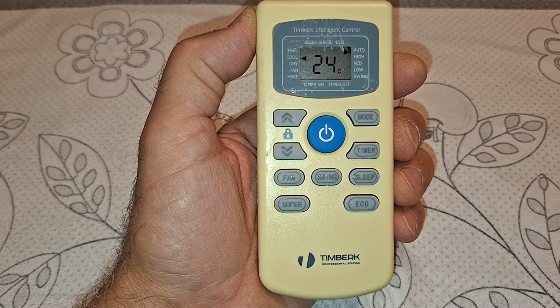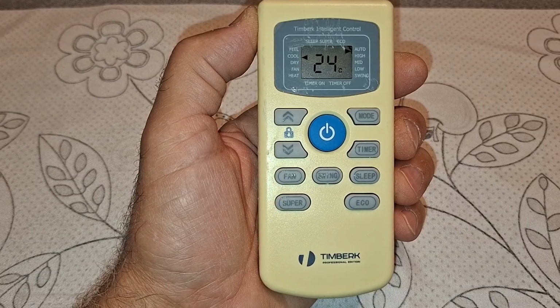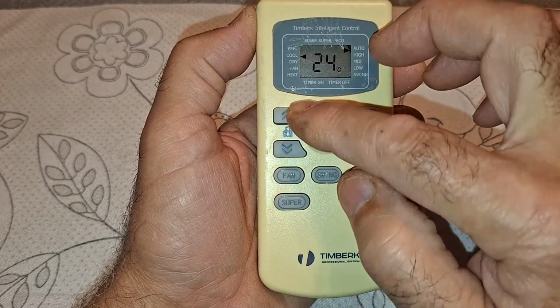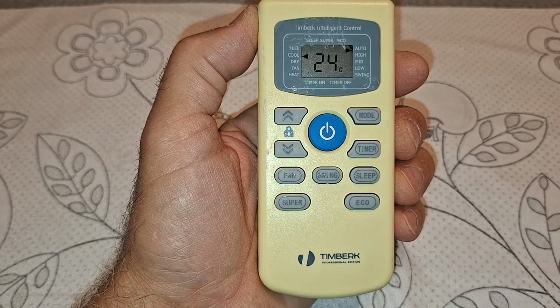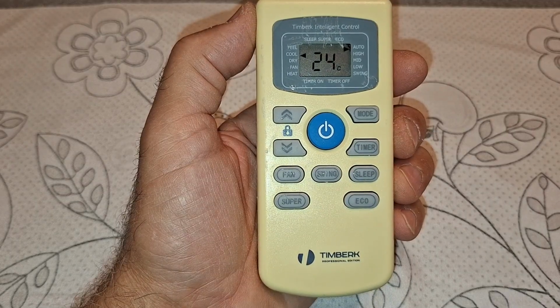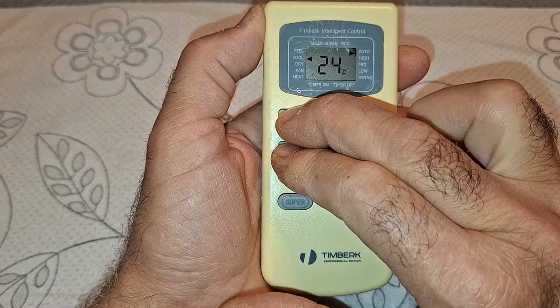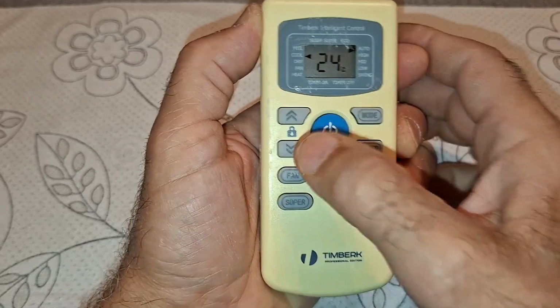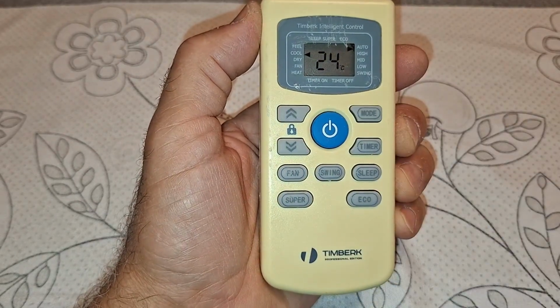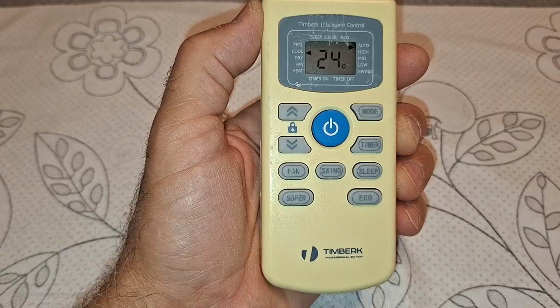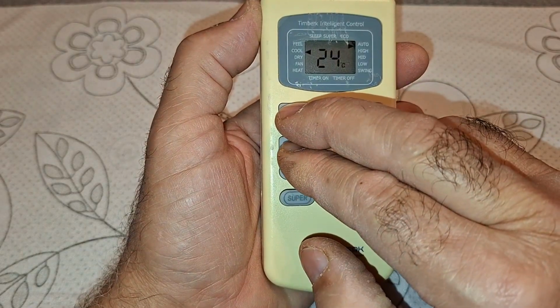Sometimes, when we want to limit the use of the air conditioner remote control, we press these two buttons at the same time and all the buttons are locked. To unlock, you need to press these buttons again at the same time.